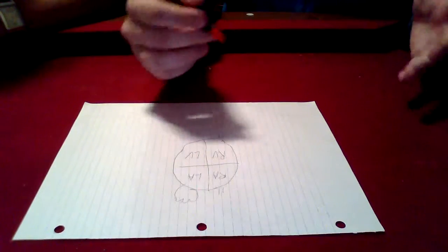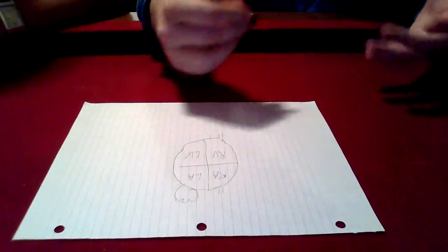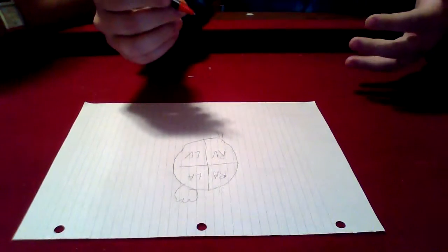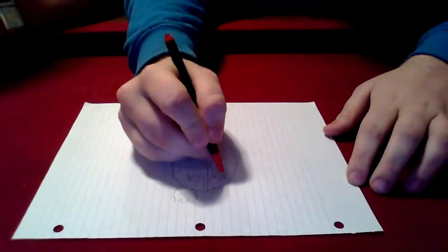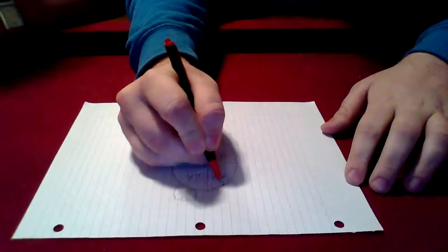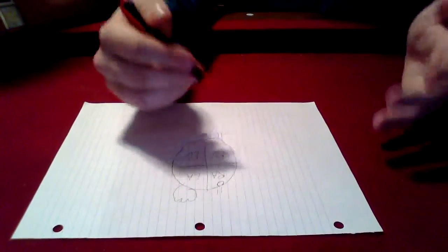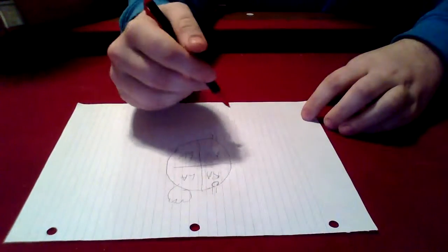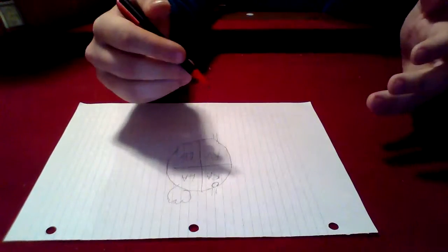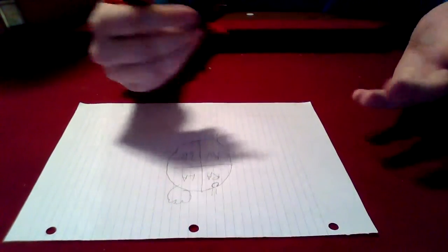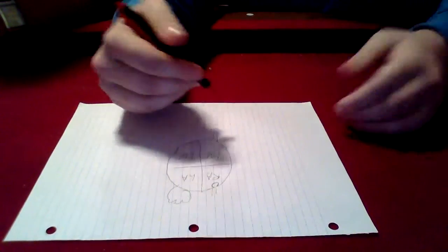So the first place that we'll start is where the action potential will usually propagate from, which is called the sinoatrial node. The sinoatrial node is full of what are called pacemaker cells, and the pacemaker cells are able to fire their own action potentials, which is kind of cool for a cell because not a lot of them can do that.